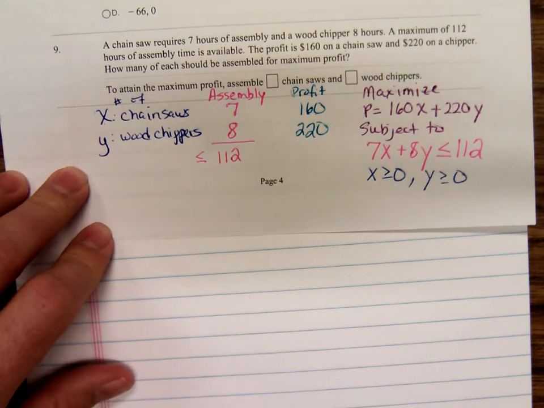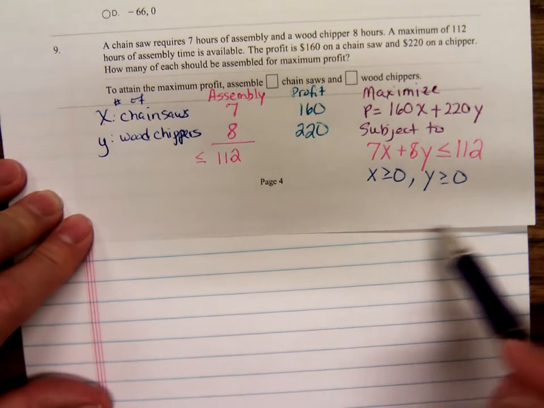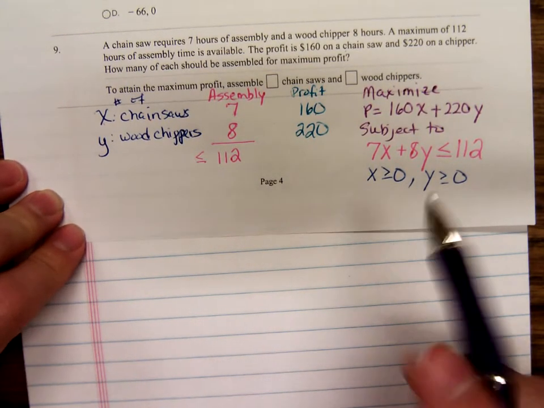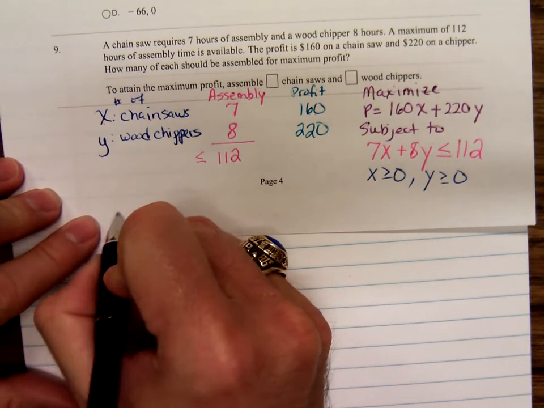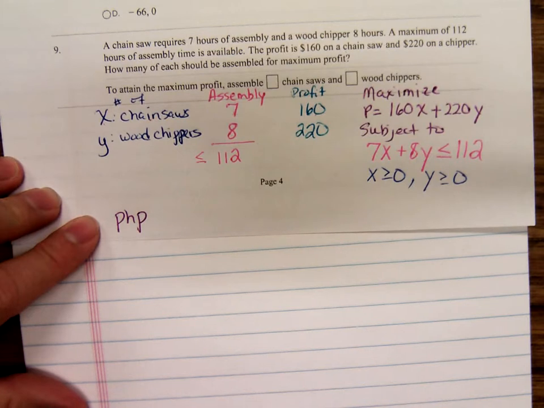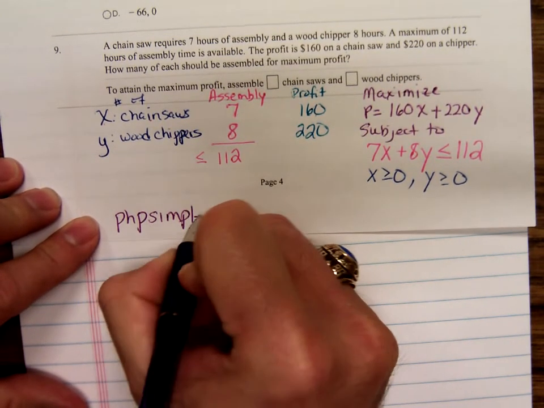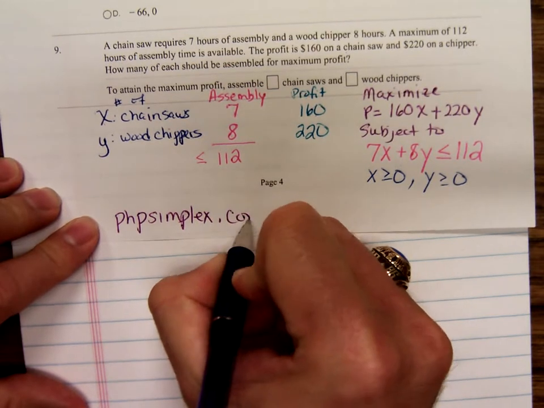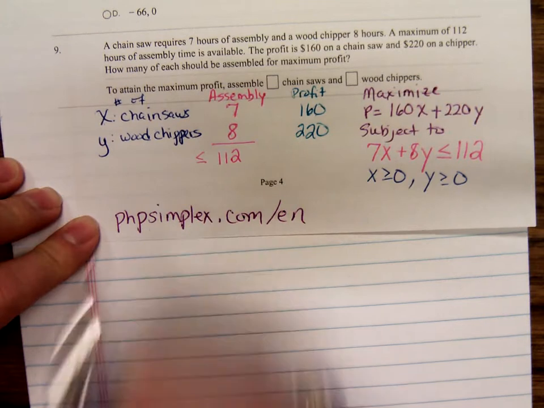And what I want you to do now, if you want to graph this out by hand, okay, but what I would really like you to do is use a website that I have a video showing, phpsimplex.com. And if you put /en, that'll get you in English language.